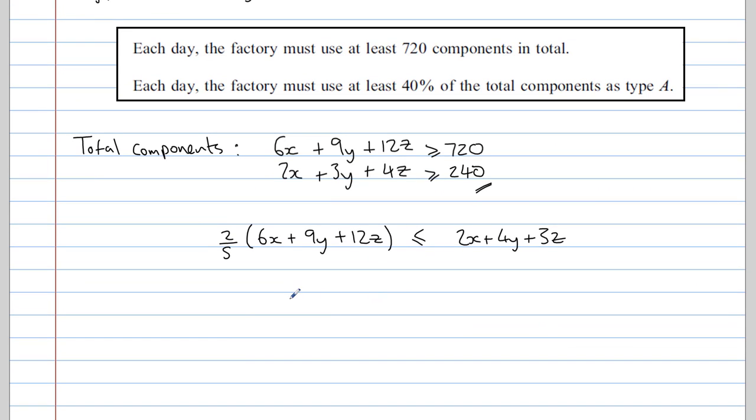Finally, we just need to simplify everything. To get rid of this 2/5, I'm going to multiply it by 5 onto this side. That's going to give me 10x plus 20y plus 15z. And on the left, I'm going to multiply everything by 2 to get 12x plus 18y plus 24z. Now all that's left to do is collect like terms together.